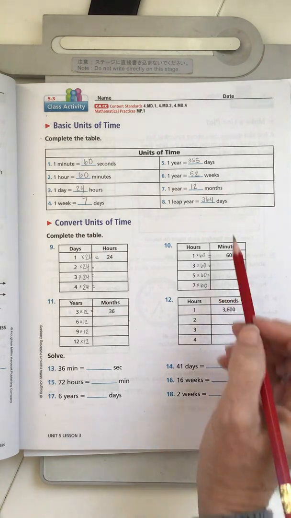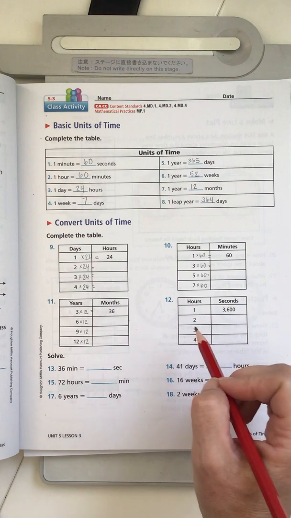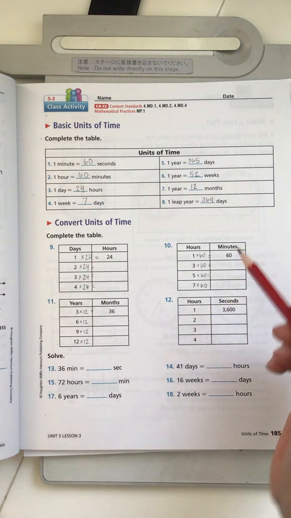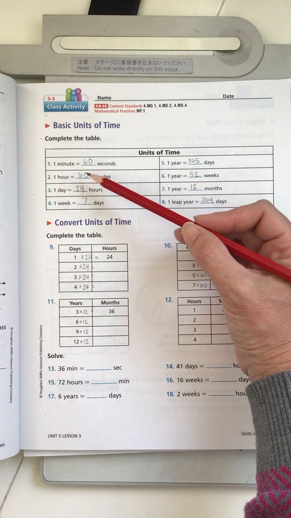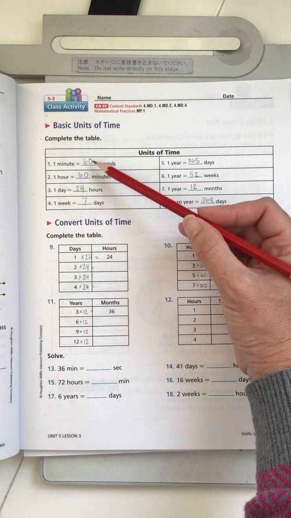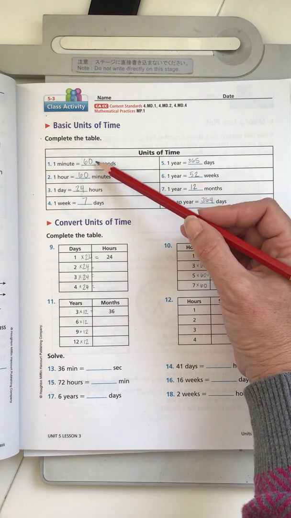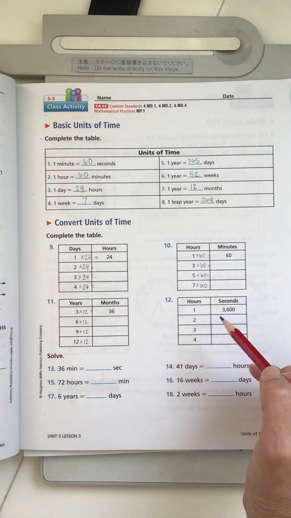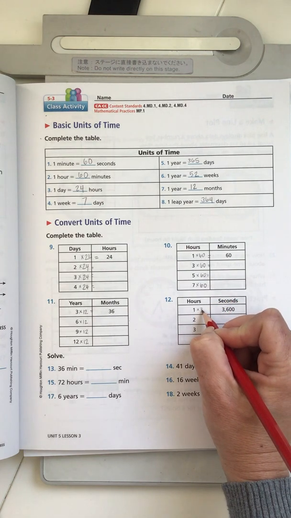Oh my gosh, we don't have this in our conversion chart. How many seconds in an hour? But we could get there because we know that there's 60 seconds in 1 minute and 60 minutes in 1 hour. And so they multiplied 60 times 60. 6 times 6 is 36. And then times 100. So it's 3,600. So that's what we're going to have to multiply each one of these by.